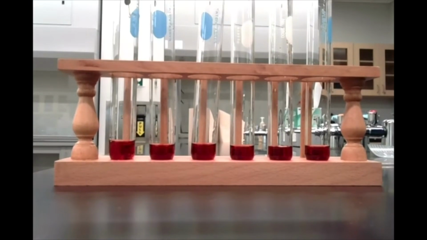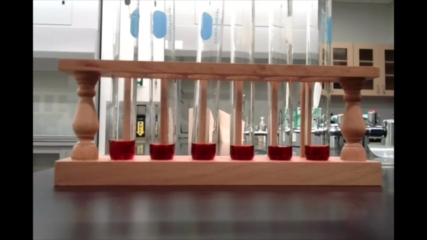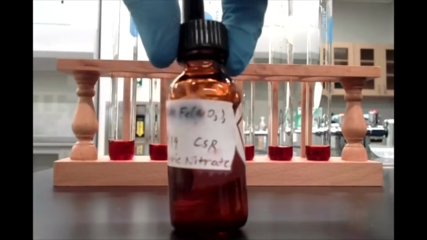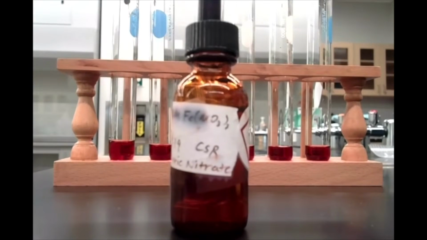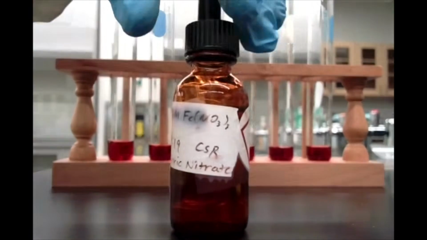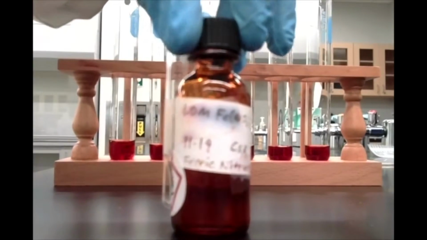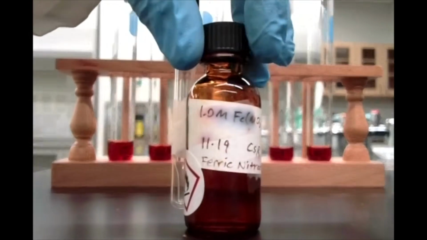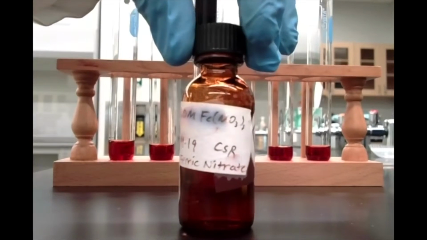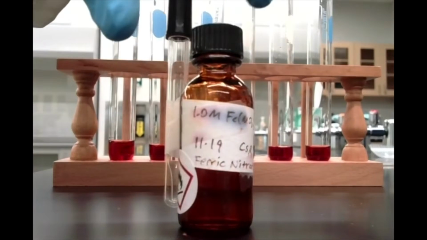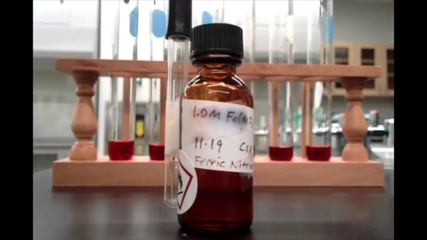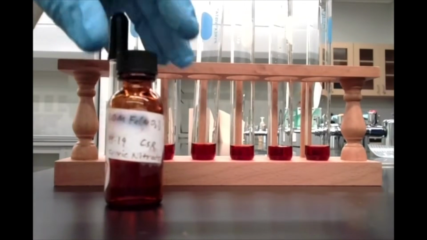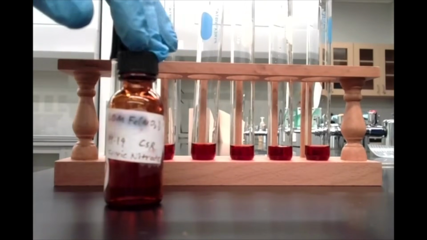All right, so at test tube number 2, I'm going to add 10 drops of 1 molar iron 3 nitrate. The thing to observe here, first of all, is that this is 1 molar iron 3 nitrate, so it's much more concentrated than the solution we started off with. The key thing here is that we're adding iron 3 plus ions.